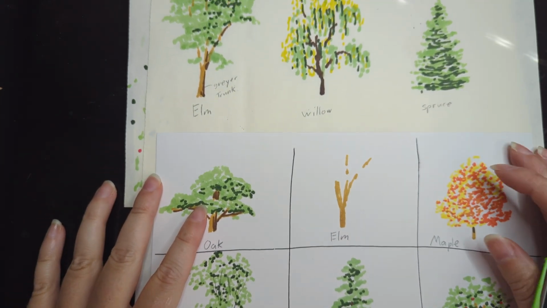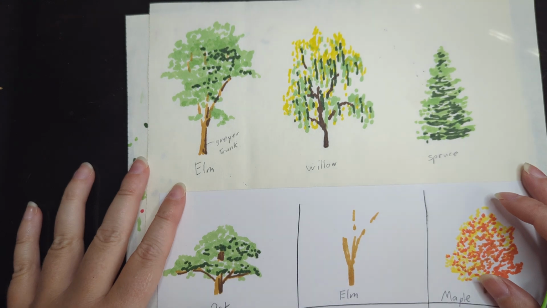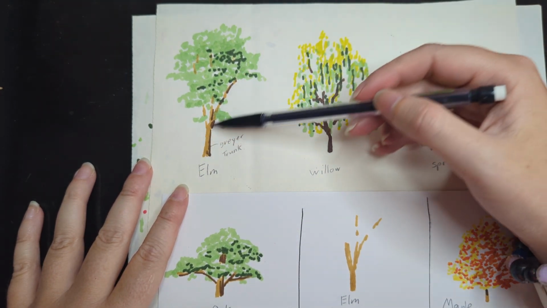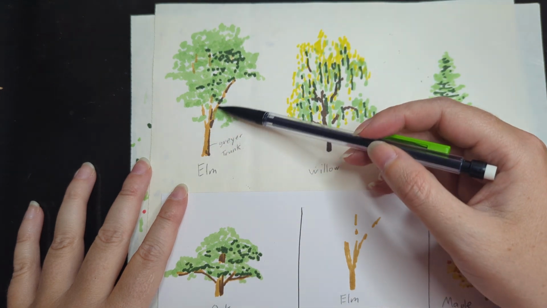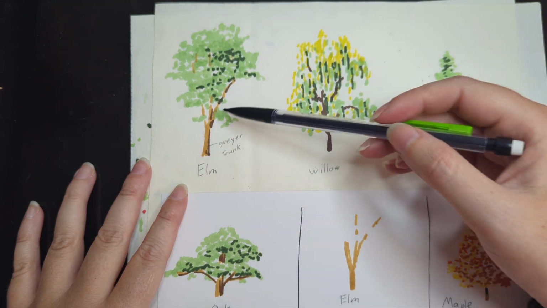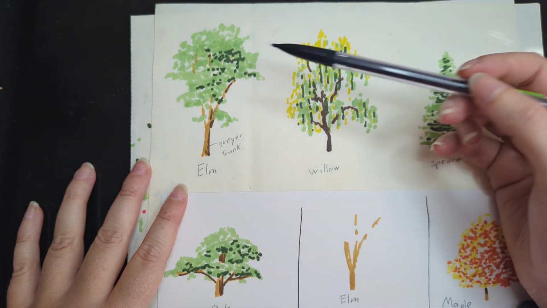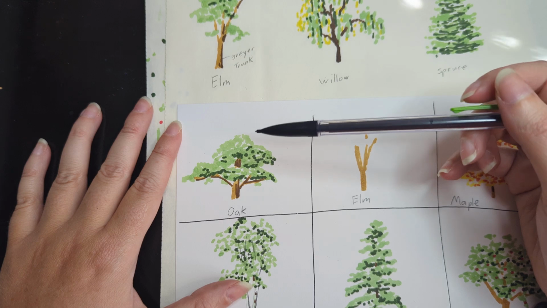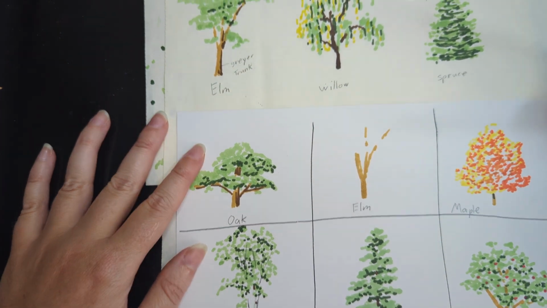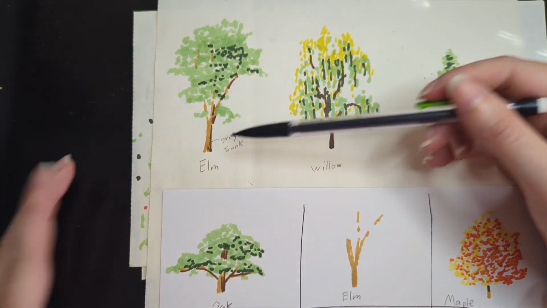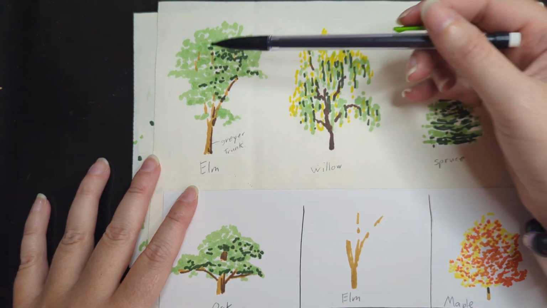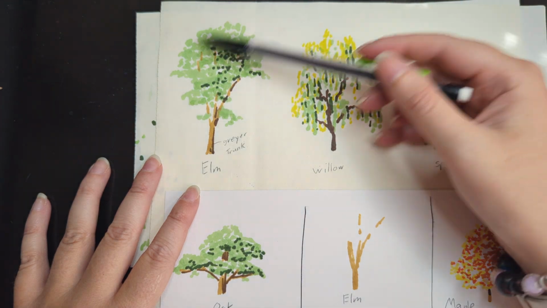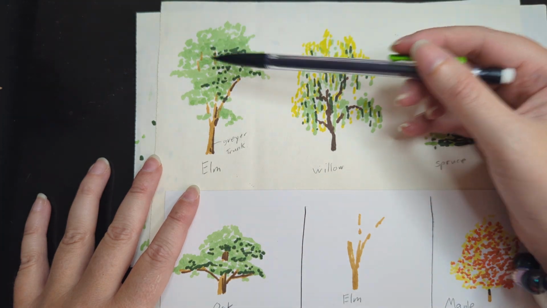So let's cover some of the characteristics of these trees. So elms are pretty tall. Branches go upward. Some trees, the branches kind of curve down like this. Elms don't really do that. Now the tree with the thickest trunk would be the oak, but aside from that, elms are maybe medium to slightly thicker trunked. Fairly tall. You can see they don't branch out quite as much. Somewhat circular trees, leaves here.